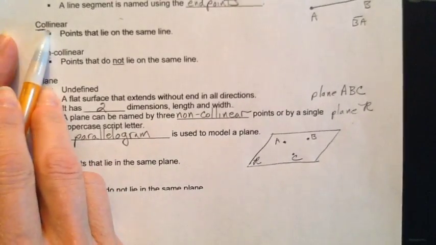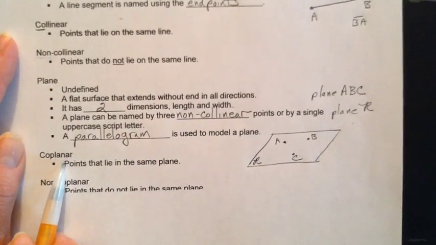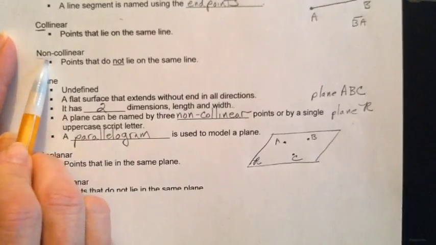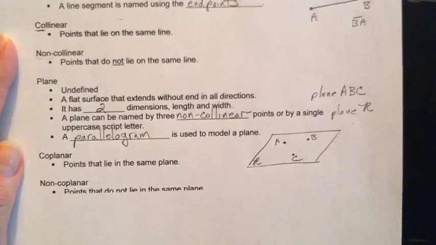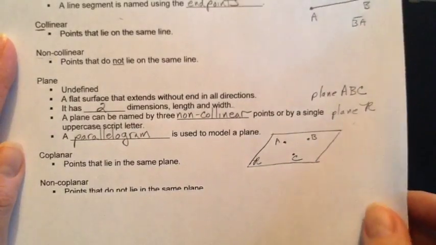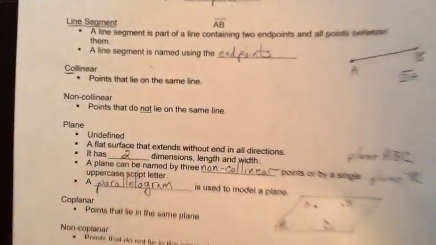Collinear meant on the same line. Coplanar means on the same plane. Non-collinear means not on the same line. Non-coplanar, not on the same plane. All right. So we have no dimension is a point, one dimension is a line, two dimensions is a plane.